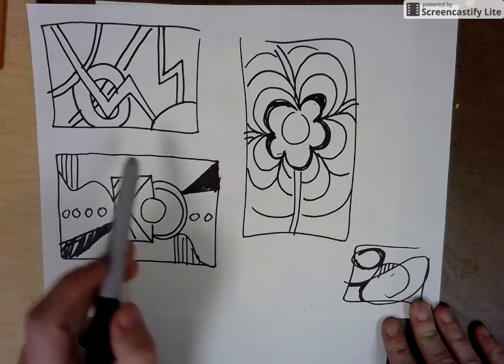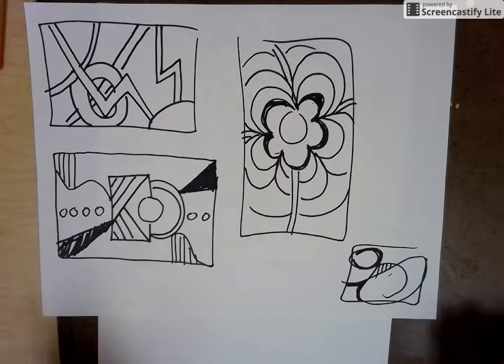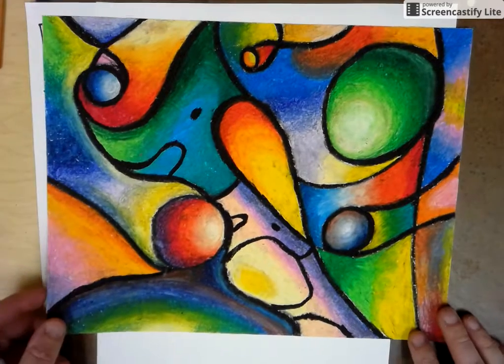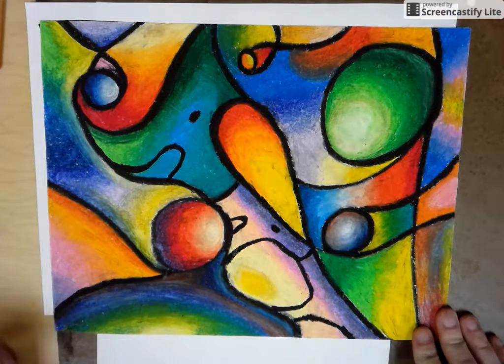If you like something hard edge, something soft, something with more empty space, something that's more filled. And we're going to work our way into, again, a more resolved design that has color. But the second component of this is to hide something in your design.